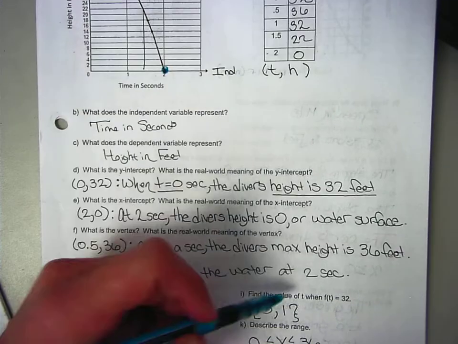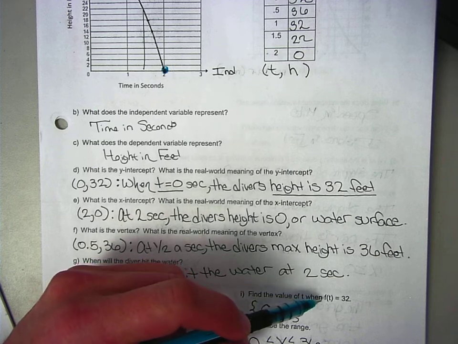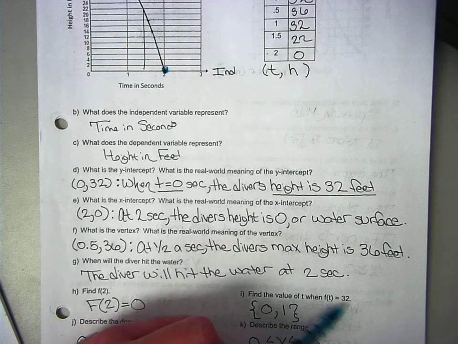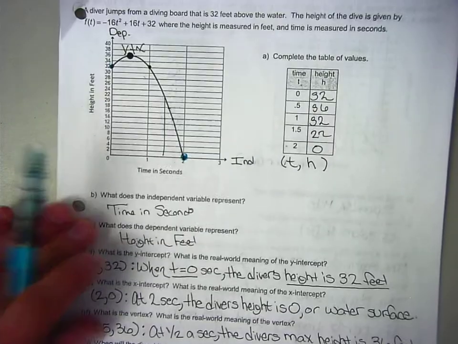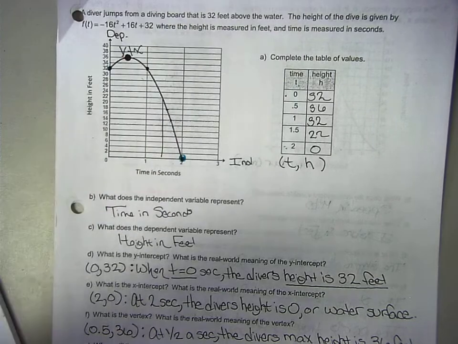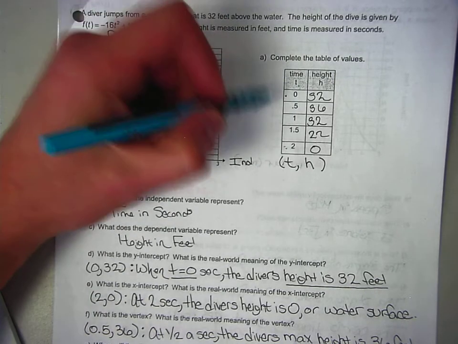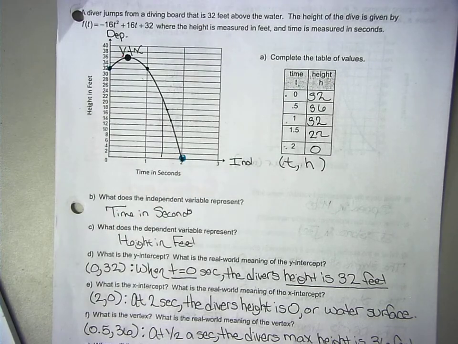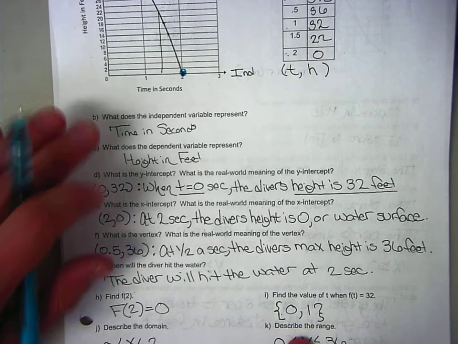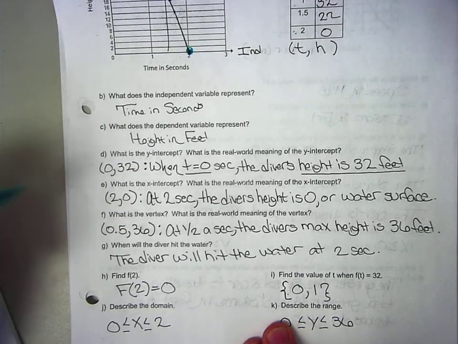What is the value of t, or when f(t) equals 32? So basically, at what times do we get a height of 32 feet? We get those two heights at 0 seconds in the very beginning, and also again at 1 second after the diver initially jumped off. So at 0 and 1, which you would write in set notation, not in parentheses like it's a coordinate.